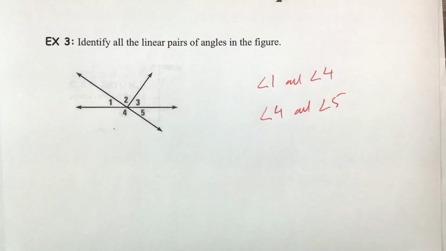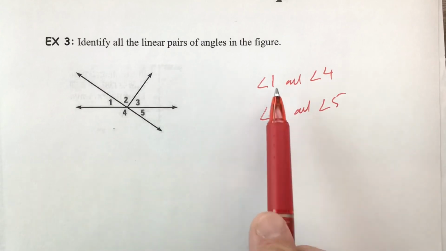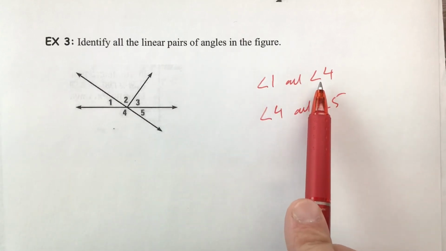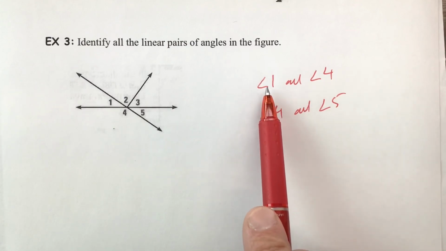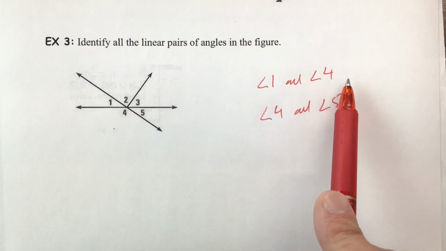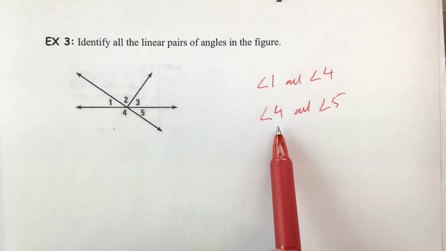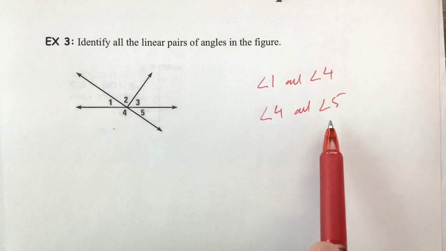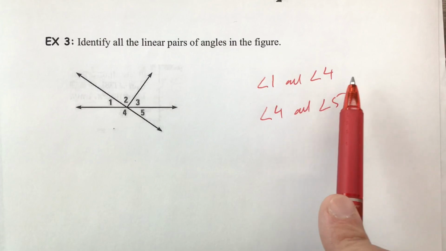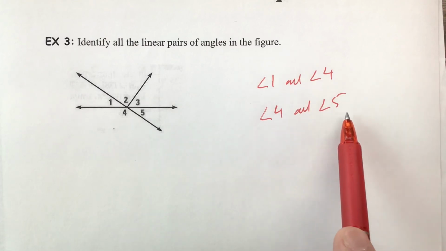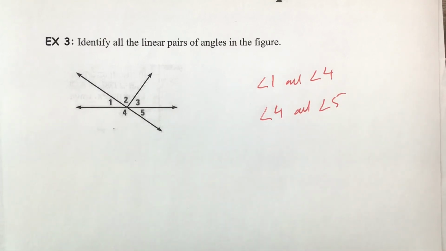All right, now another little observation here that's going to pop up in just a moment in the next part that we look at. These two pairs, right? 1 and 4, they have to make 180 degrees. They have to be supplementary if they're a linear pair, right? Okay, so the measure of angle 1 plus the measure of angle 4 is equal to 180 degrees. But then we also have this pair here, which is angle 4 and angle 5 together that make 180. So if angle 1 plus angle 4 equals 180 and angle 4 plus angle 5 equals 180, what could we conclude about angles 1 and 5?